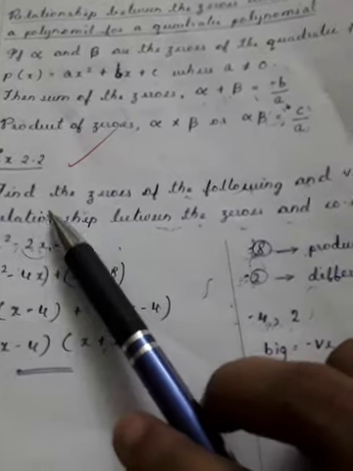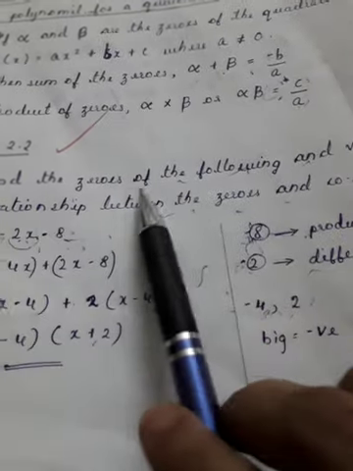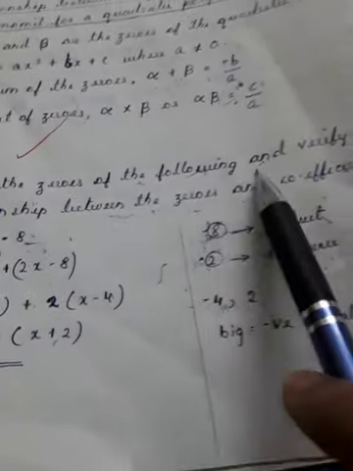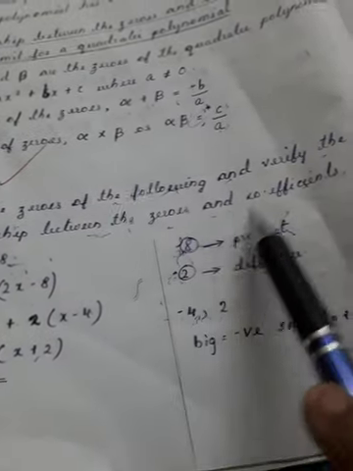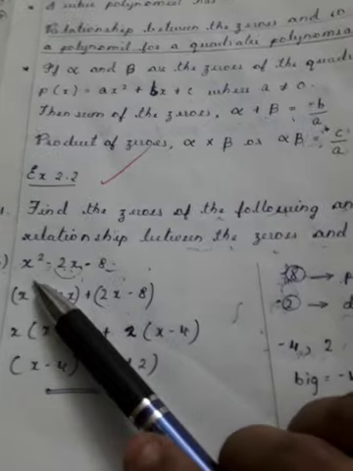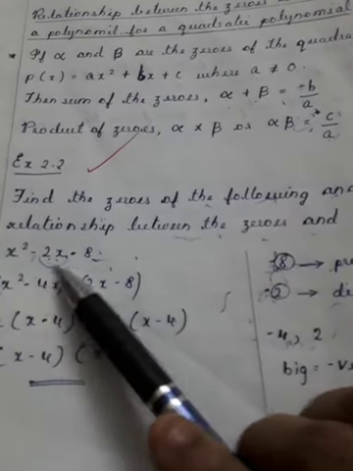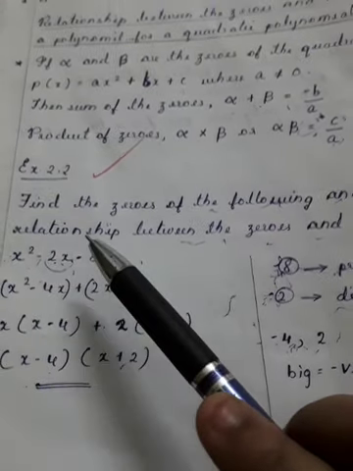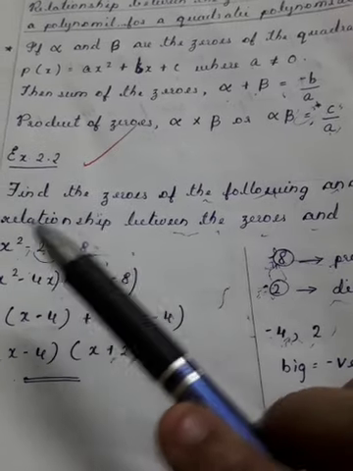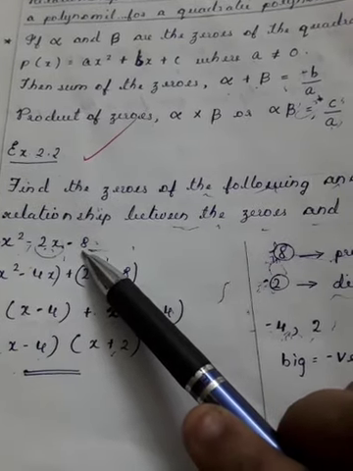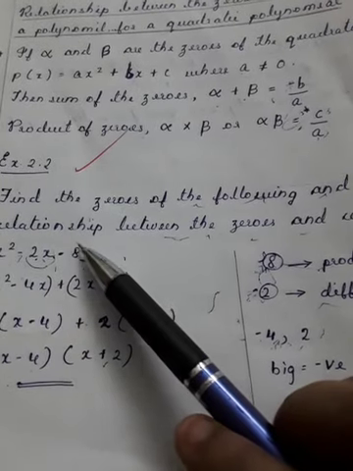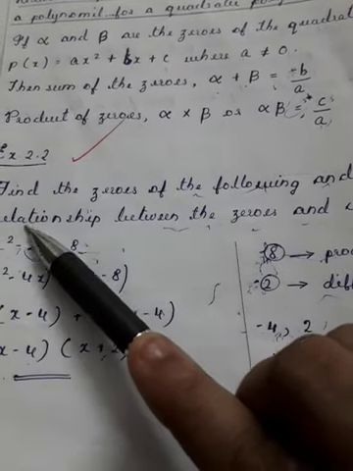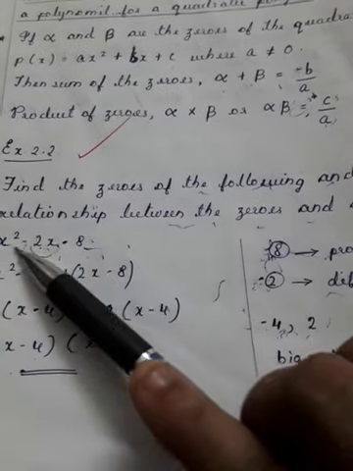Now we can discuss exercise 2.2, first section. Find the zeros of the following and verify the relationship between zeros and the coefficients. So here the first question is x² - 2x - 8. Here we want to find the factors of this polynomial by using the split the middle term method. For doing the split the middle term, we want to split this middle term, -2x.